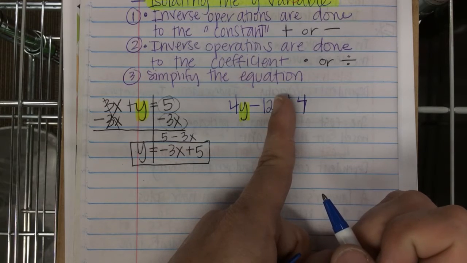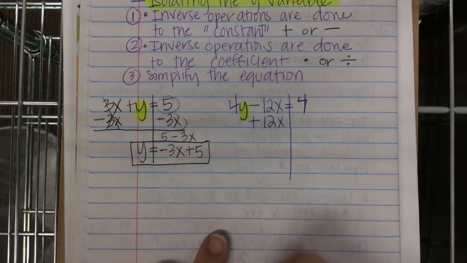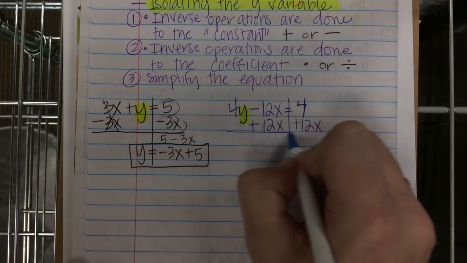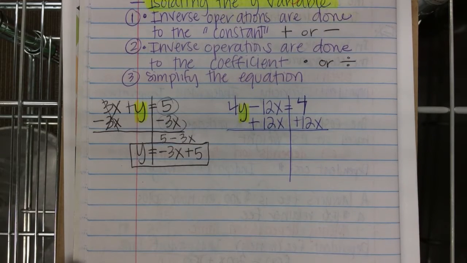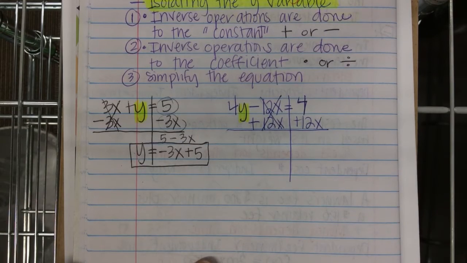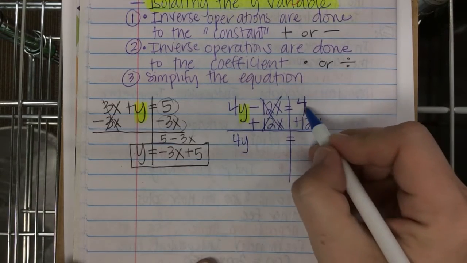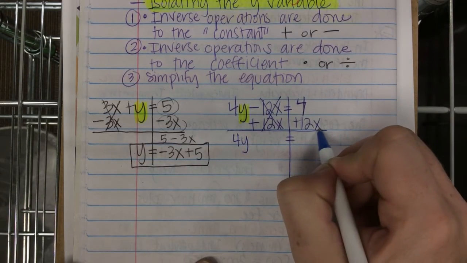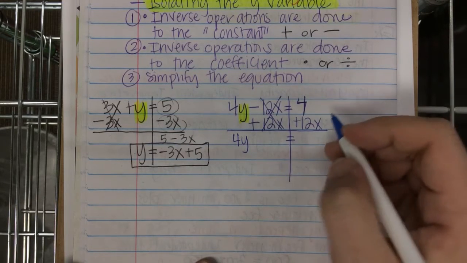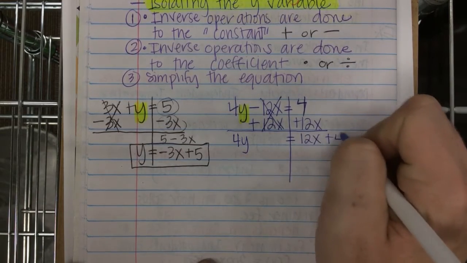What would I do? Add 12. So I'm going to add 12, but it just happens to be 12x. Cross it out. On the left side, I'm left with 4y equals. Can you do 4 plus 12x? What's the best way to write it? Dylan? 12x plus 4.